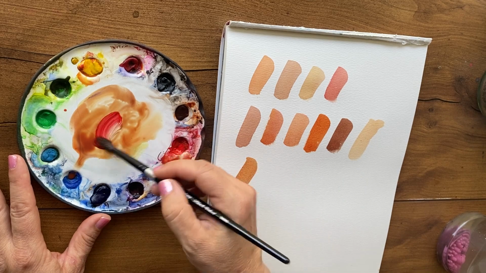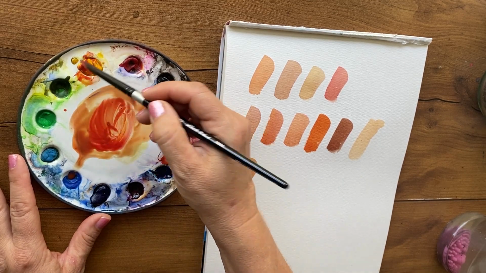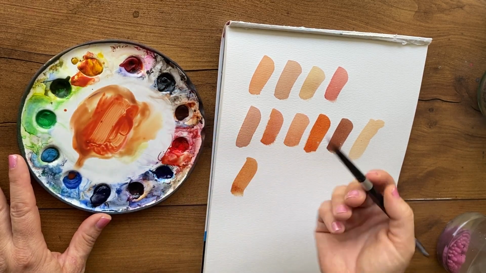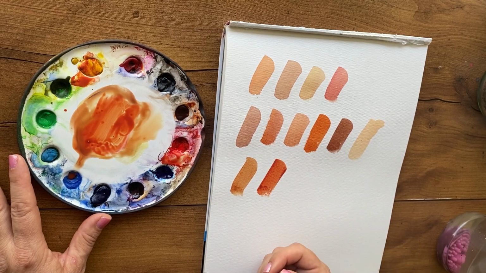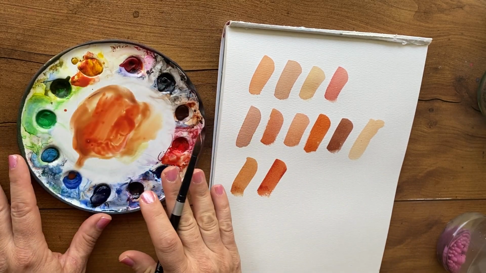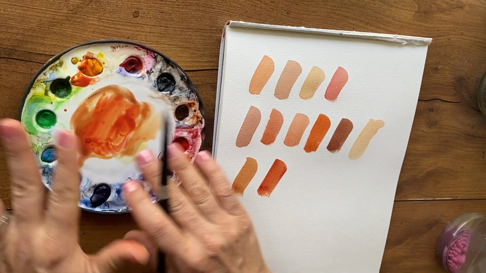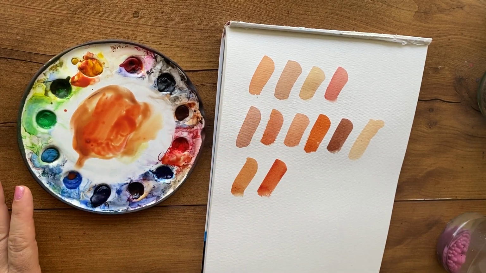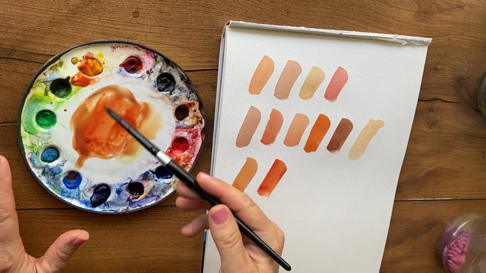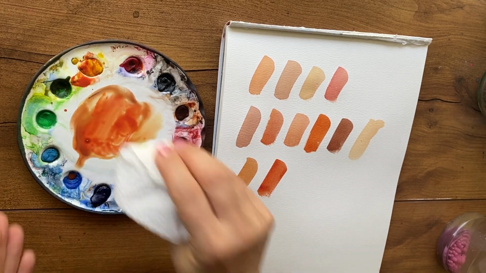Now add more paint to your same puddle, but don't add water. Now you've got cream consistency for the darkest. So you can just work from the same puddle and just add a little bit of this, a little bit of that, according to what you need. Now for the brightest areas, you might want to work with a really clean palette.